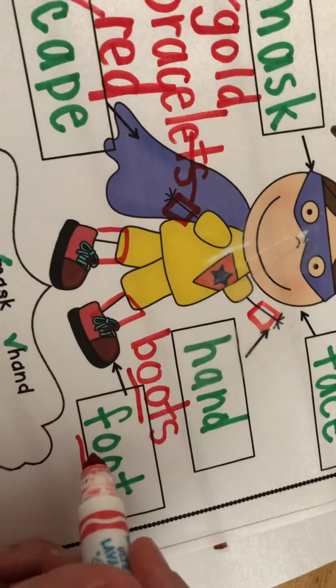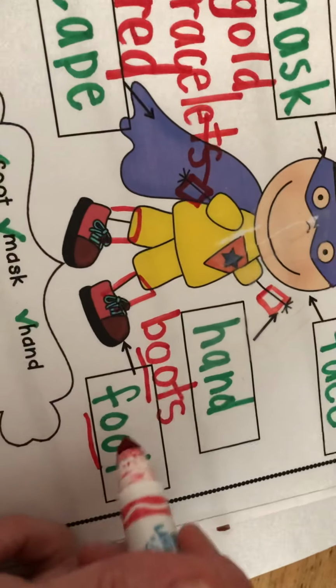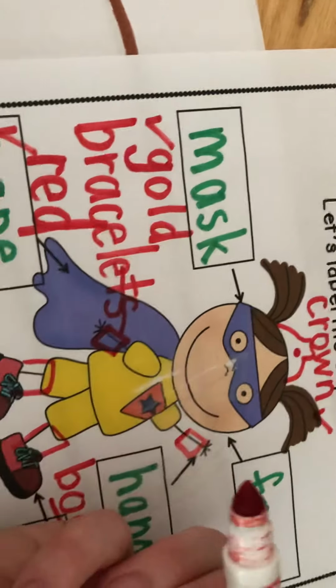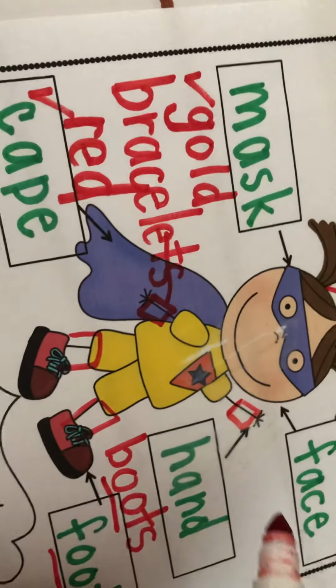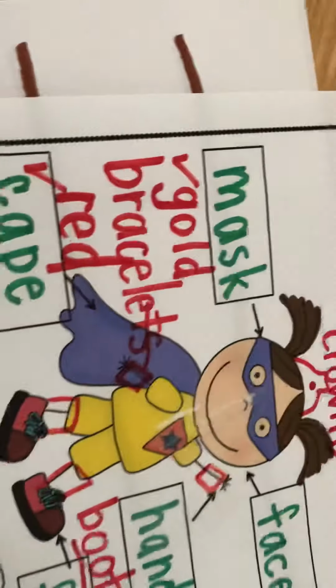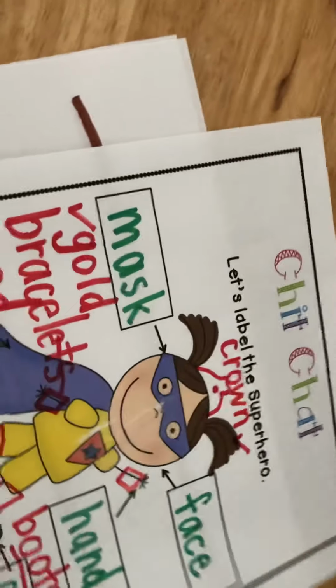Listen, foot. So that could be tricky, but that's good to know the difference. All right, so let's review. I have crown, gold bracelets, a red cape, boots, and then I'm going to try to maybe take some of this information to write 1 or 2 sentences.